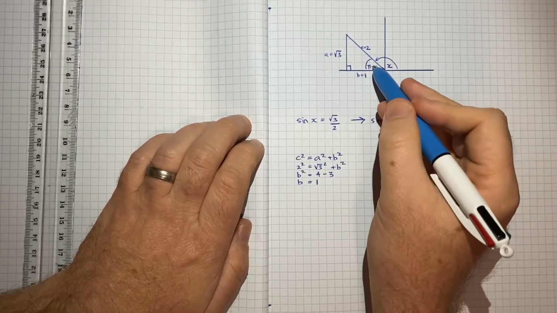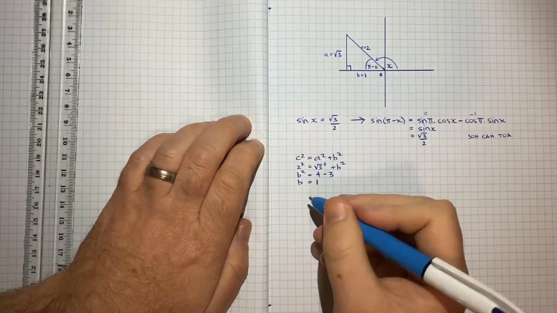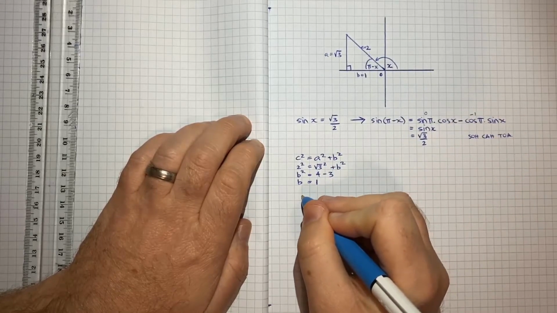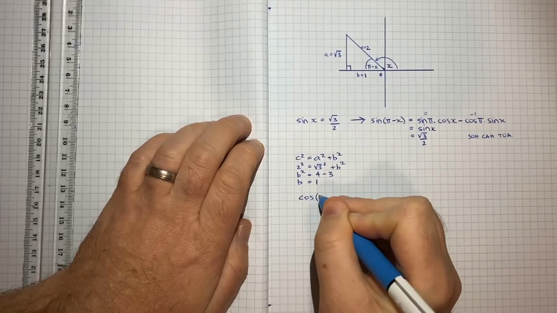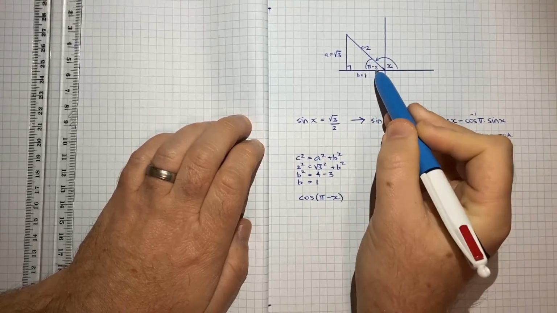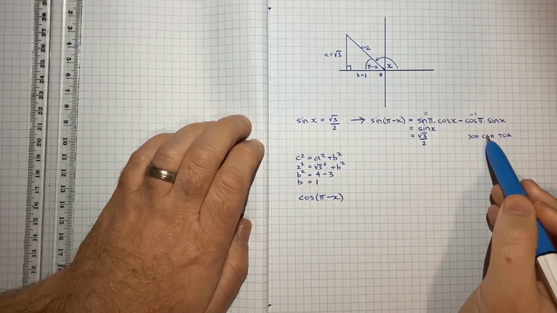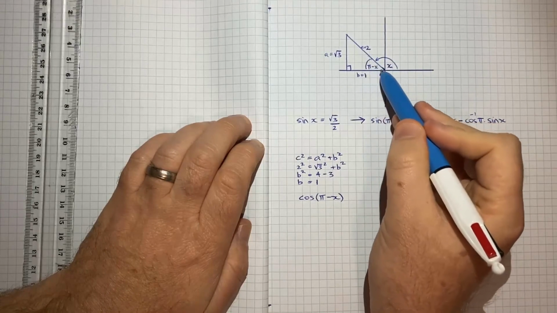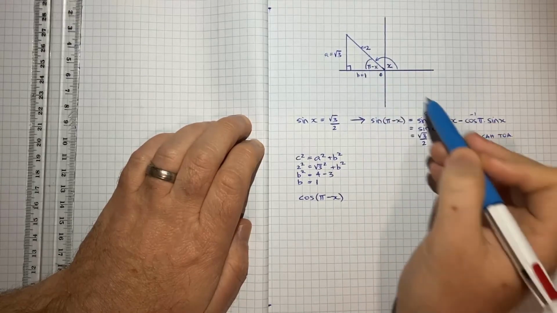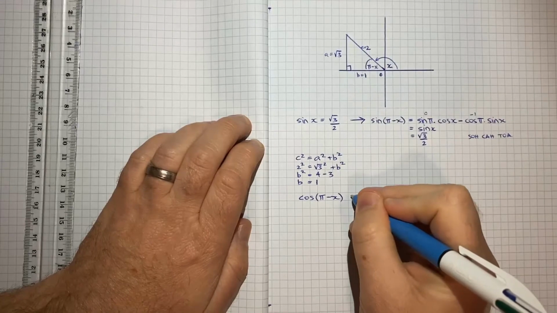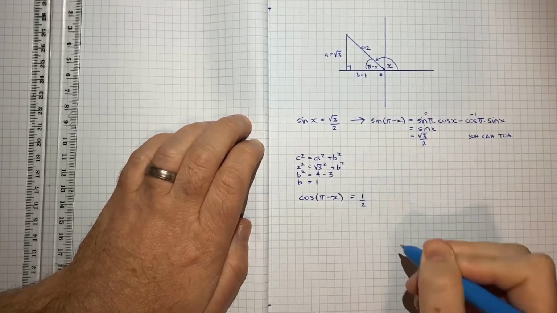Now what we want to think about is what is cos pi minus x, because using SOHCAHTOA we know the cos of this angle would be the adjacent on the hypotenuse, which would be equal to a half.